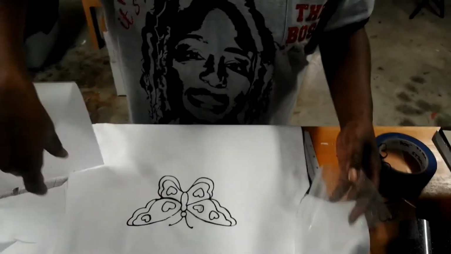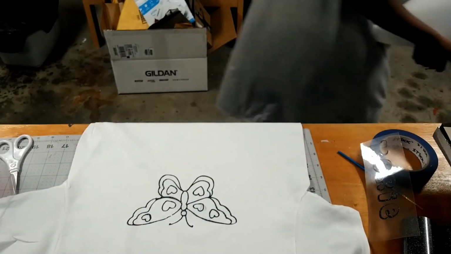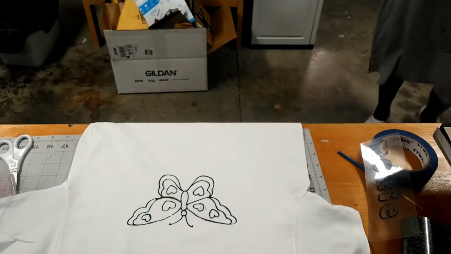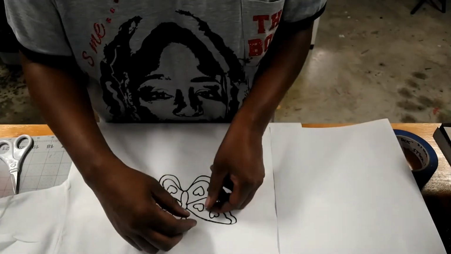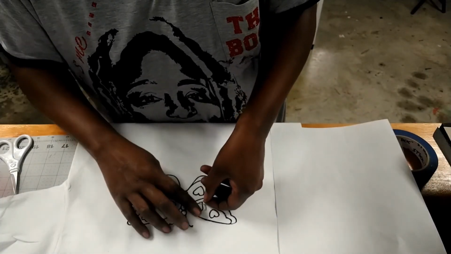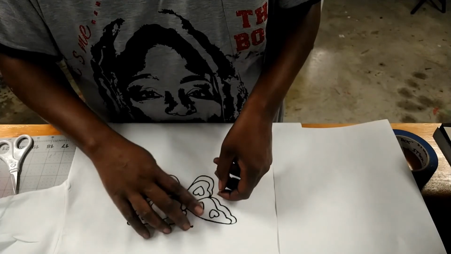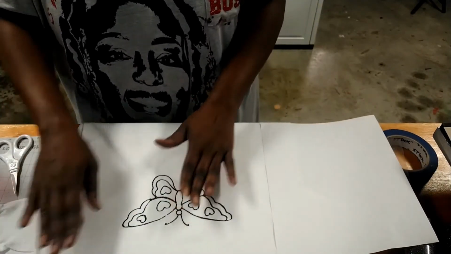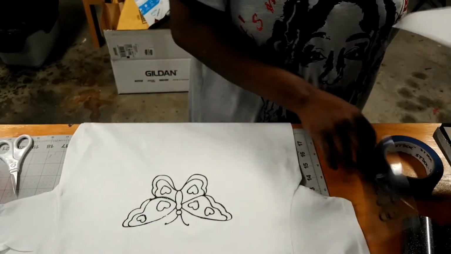Don't worry about that little heart. We're gonna be okay with that because I'm gonna flatten it out. And so now I'm going to do the name. Okay, so perfect. Now I'm gonna do the name.